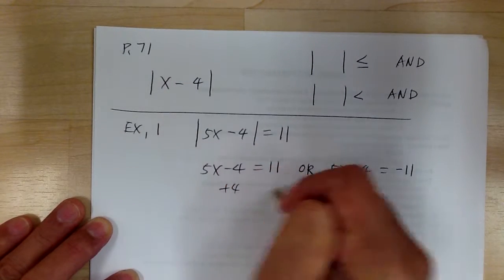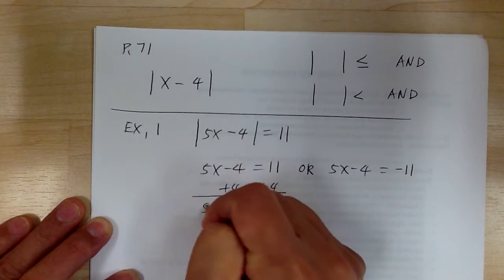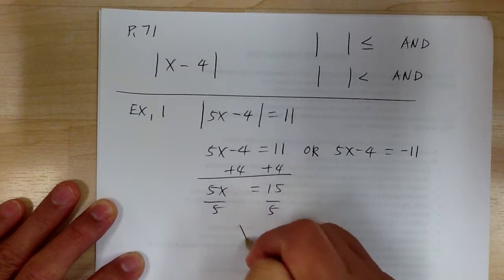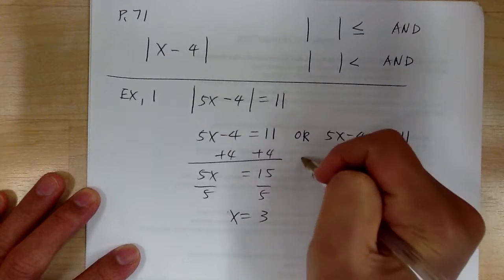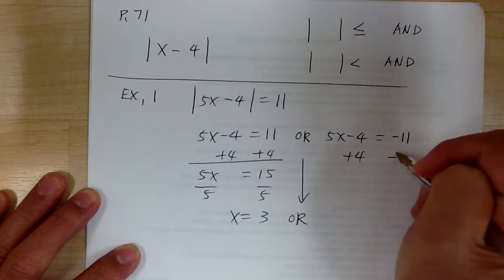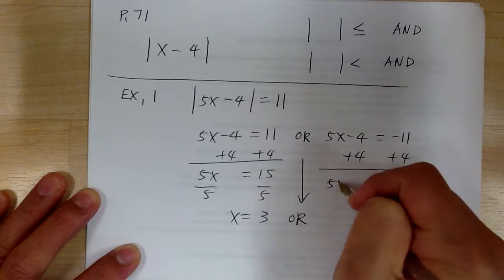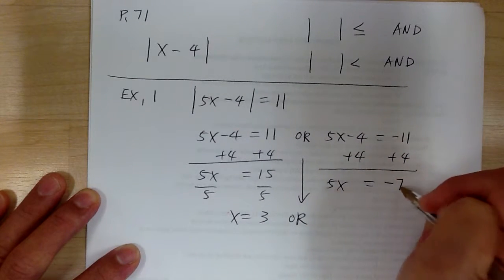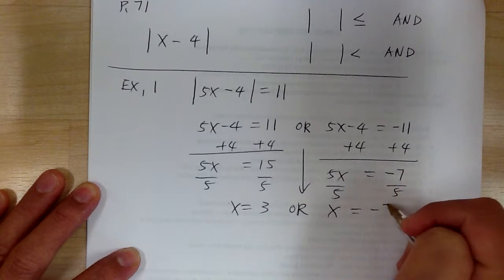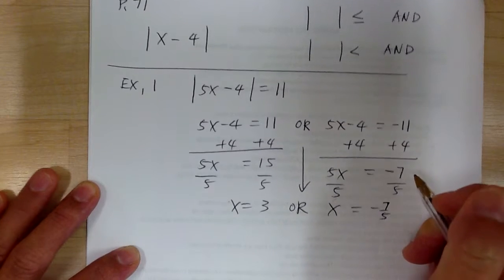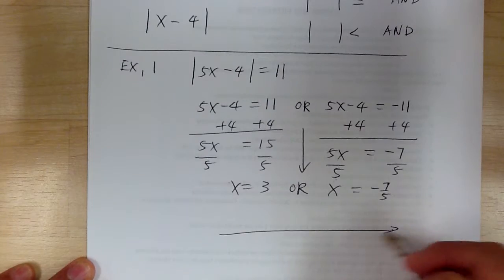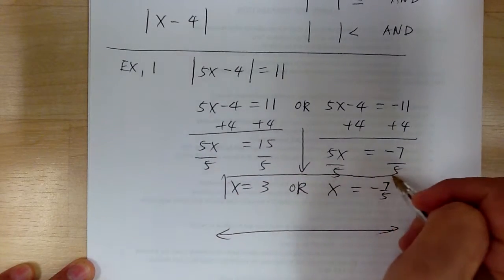So plus 4 on both sides. So you got 5x equal to 15 divided by 5 divided by 5. So you got x equal to 3. And you drop the or and you do the same thing. So plus 4 plus 4. So you got 5x equal to negative 7 divided by 5 divided by 5. So x equal to negative 7 over 5. And this is your final answer already.